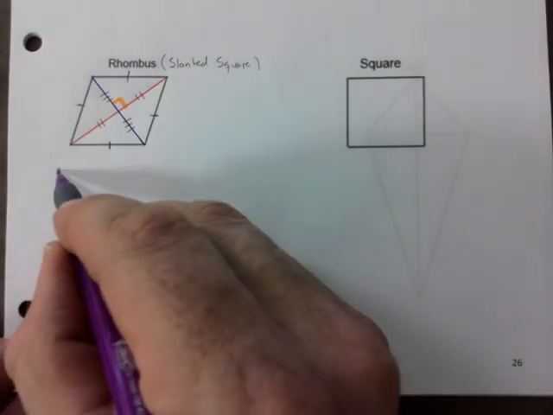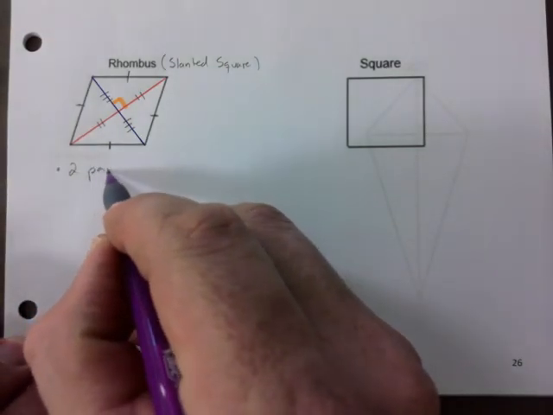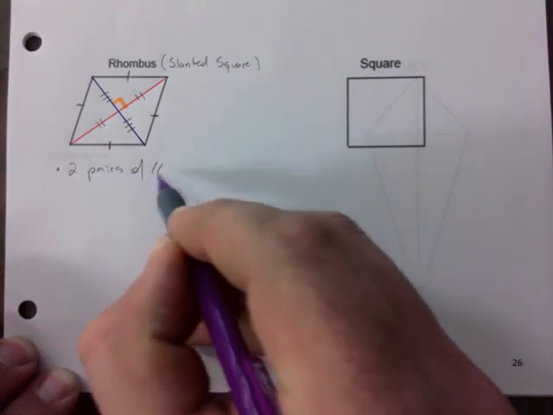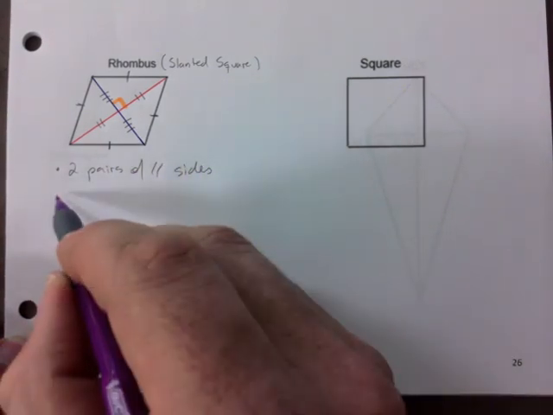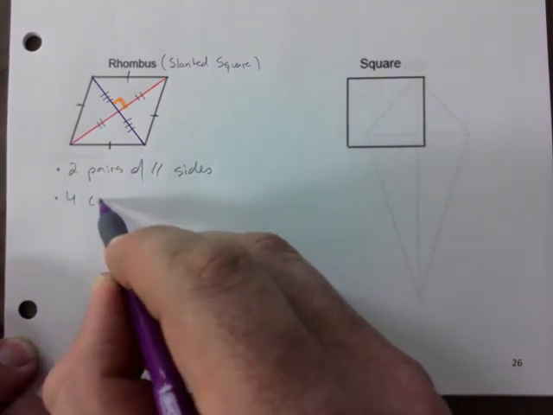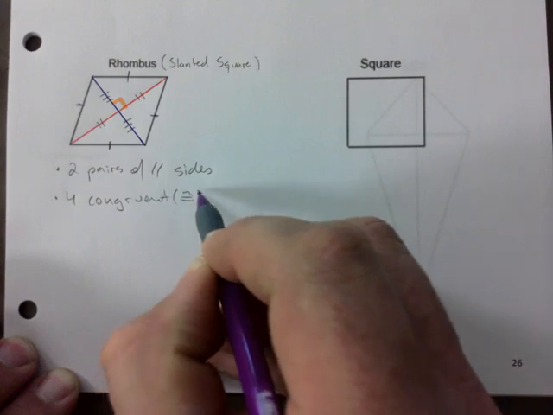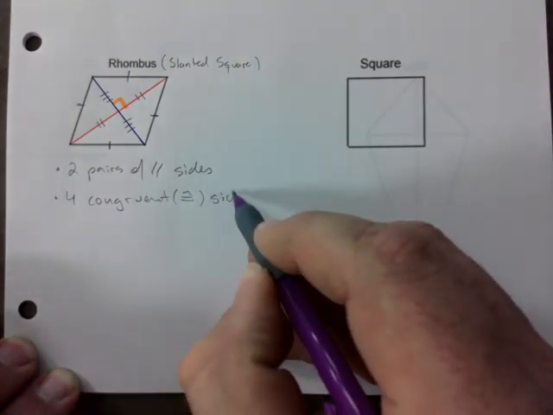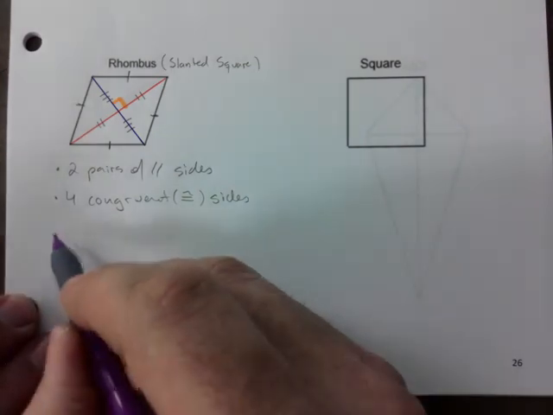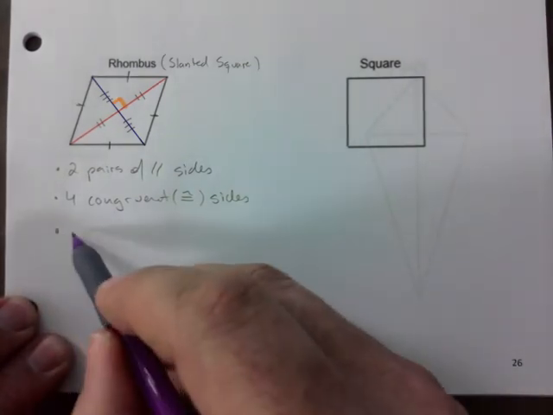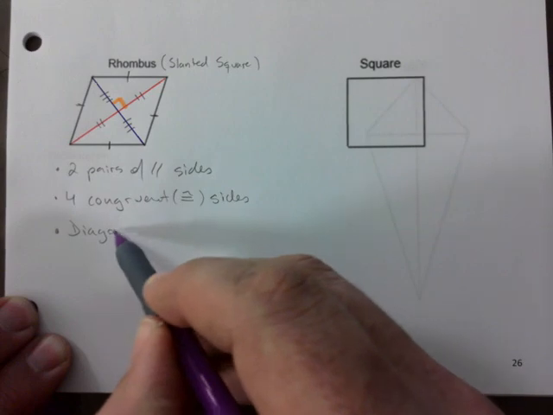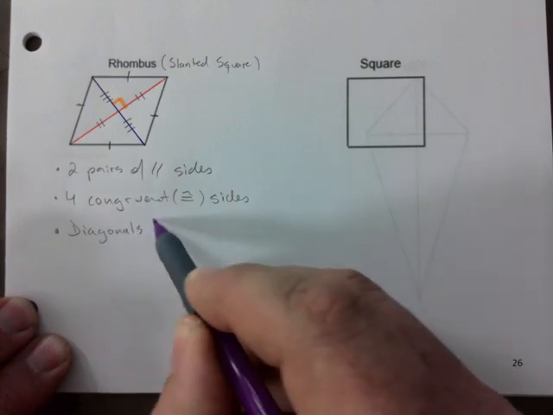So, 2 pairs of parallel sides. 4 congruent. This is the symbol for congruent sides. So they're all the same. Diagonals bisect.